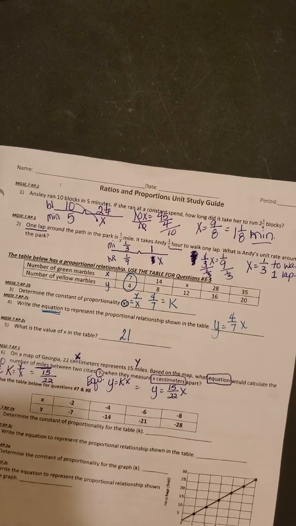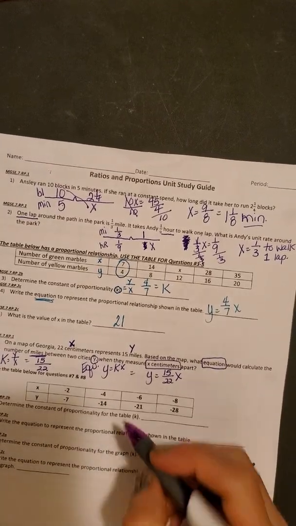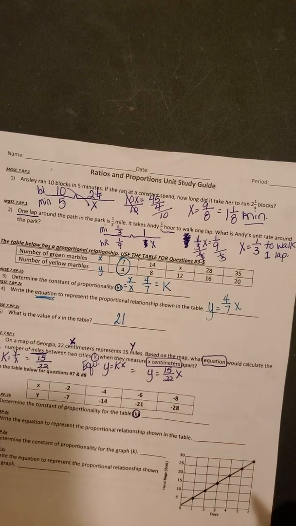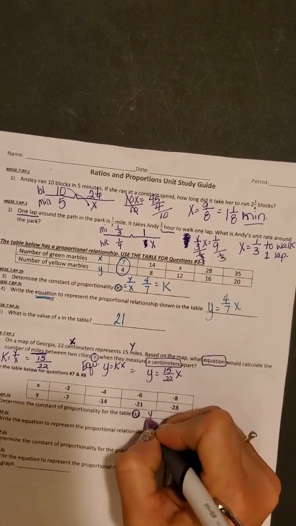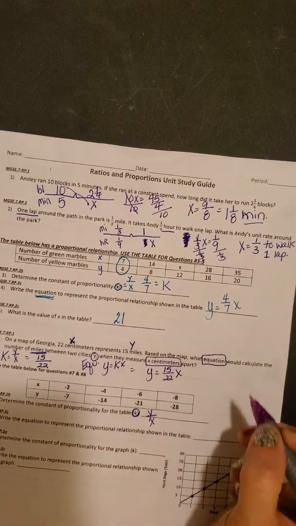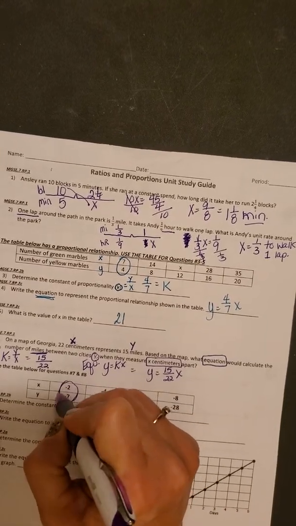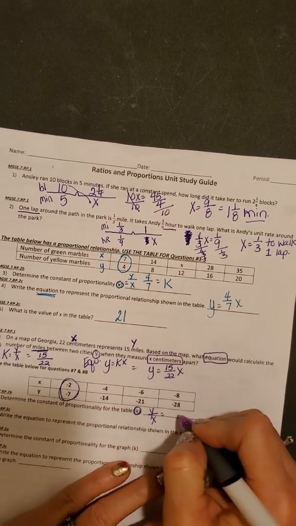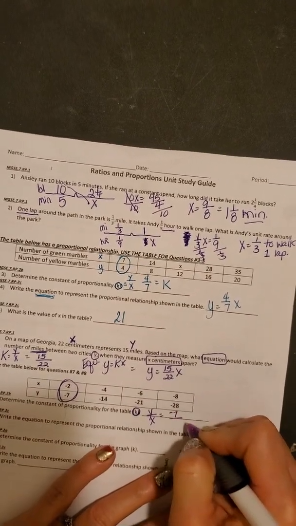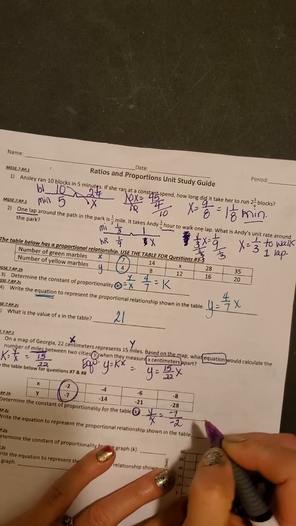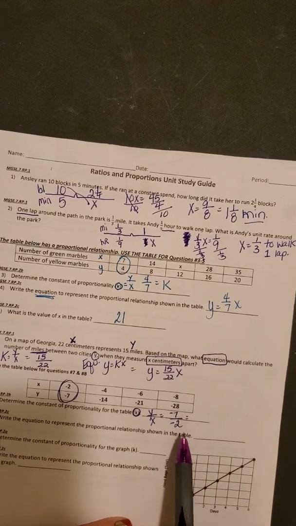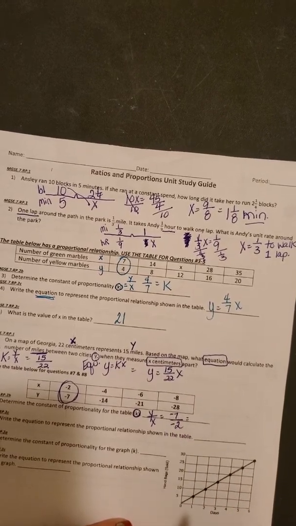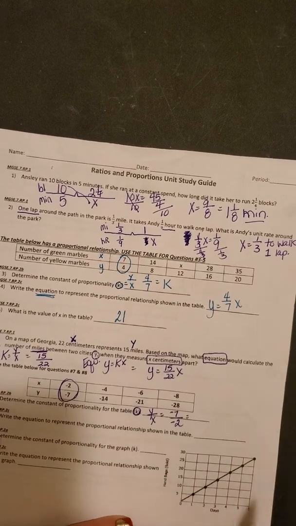Determine the constant of proportionality for the table. The constant of proportionality is k. Here's my x and my y. I know that k equals y over x. So I'm just going to pick one of these. So y is negative 7, x is negative 2. Now, that looks incredibly easy, but where you're going to mess up is that a negative divided by a negative is always a positive.